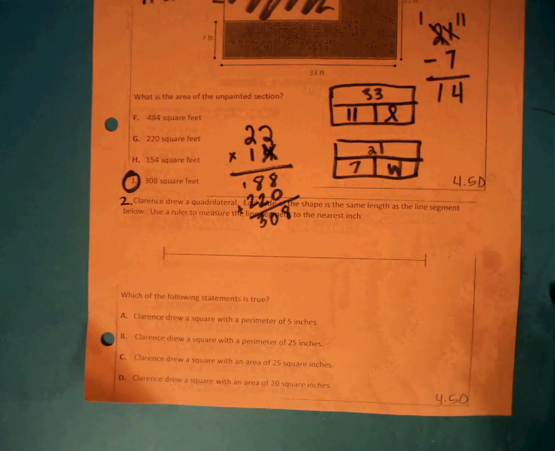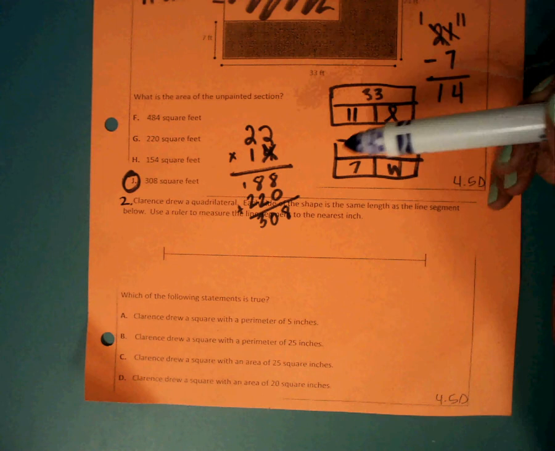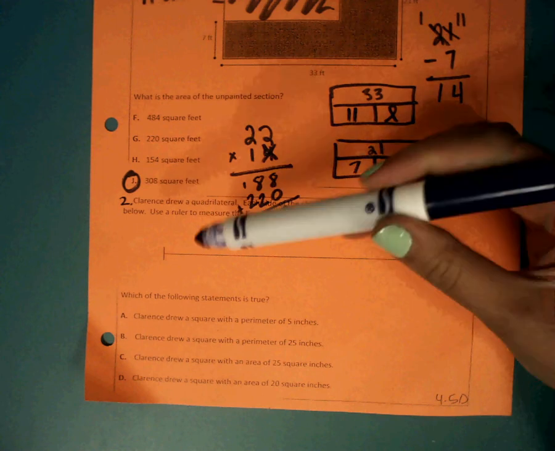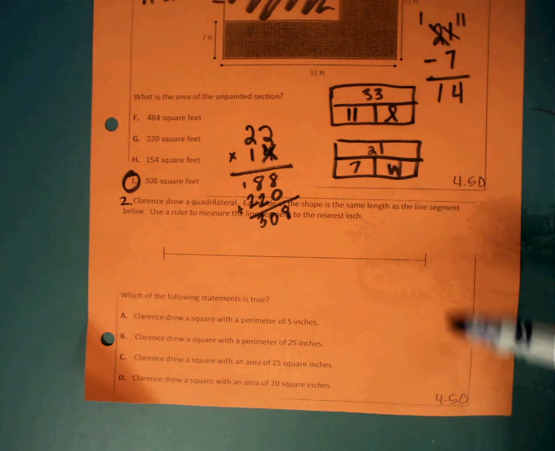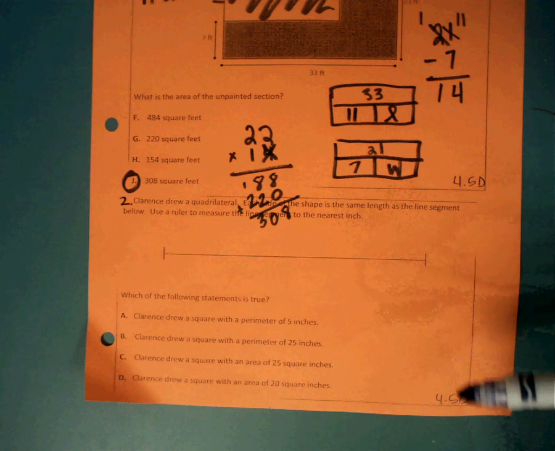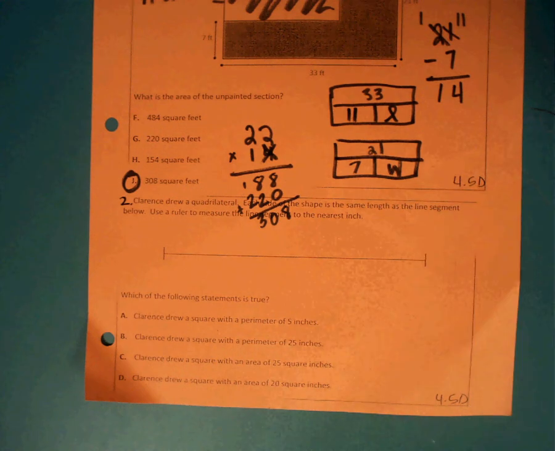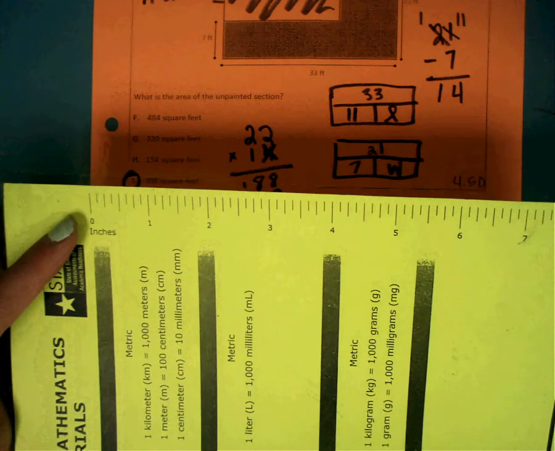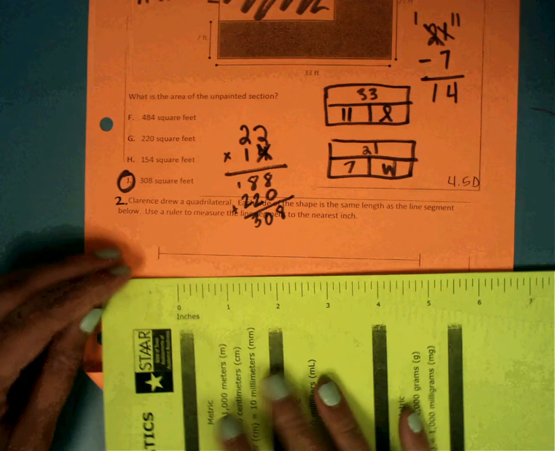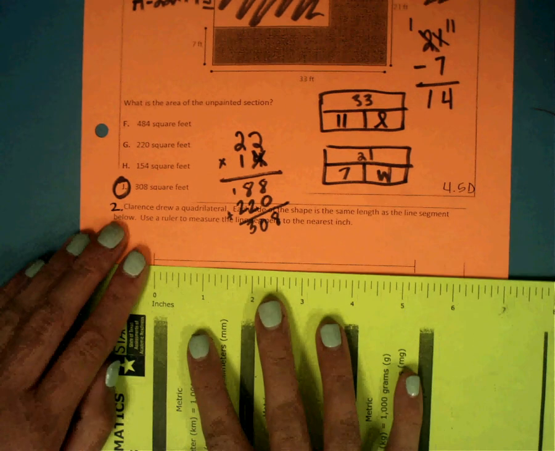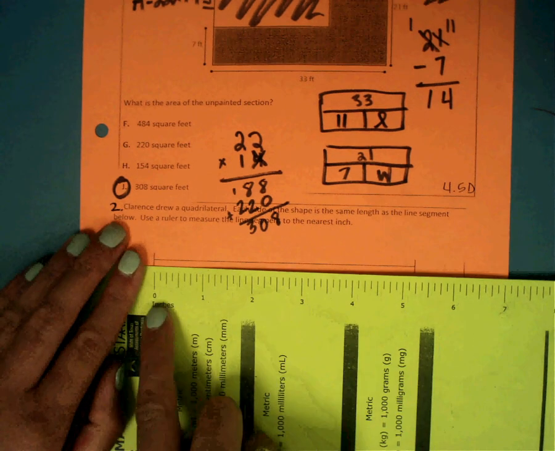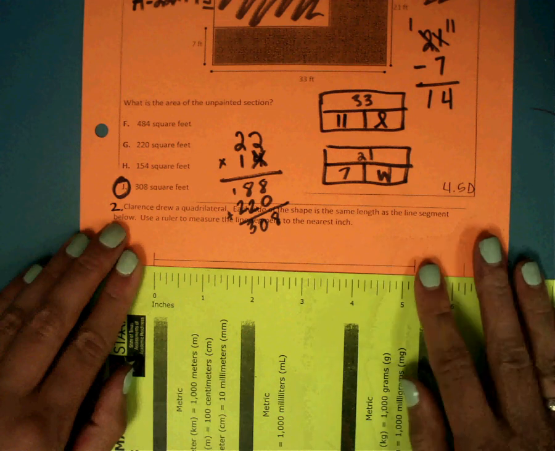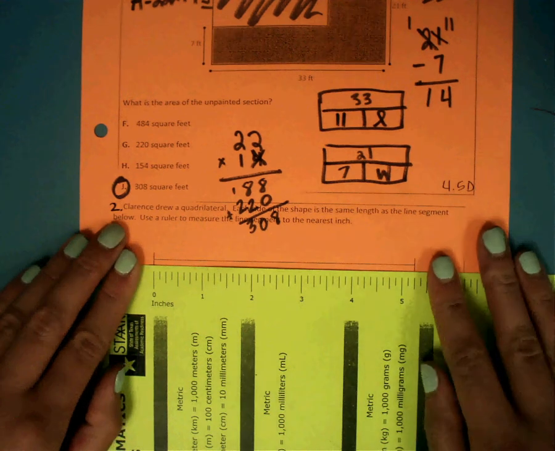Alright, let's look at the next one. Clarence drew a quadrilateral. Each side of the shape is the same length as the line segment below. Use a ruler to measure the line segment to the nearest inch. So, I'm going to get my handy dandy star chart, and I see that on one side I have inches. So I'm going to line up my line with where 0 is, and I'm going to see where I get to the nearest inch.